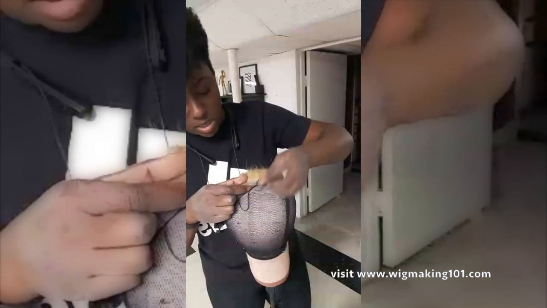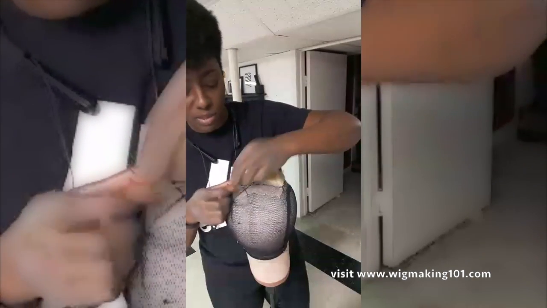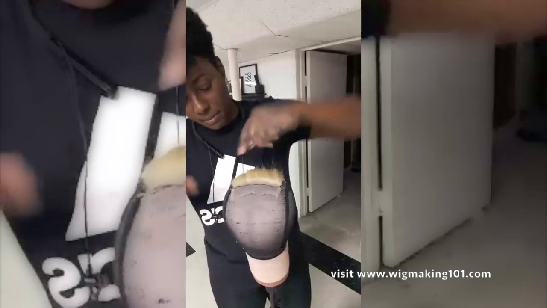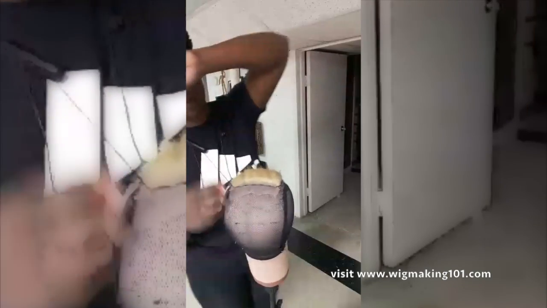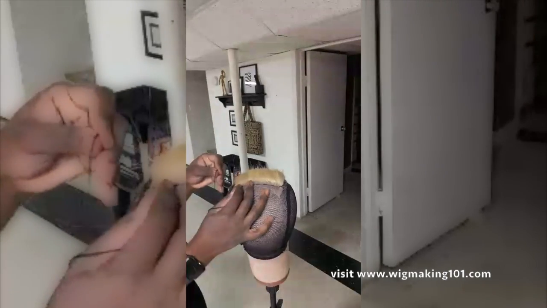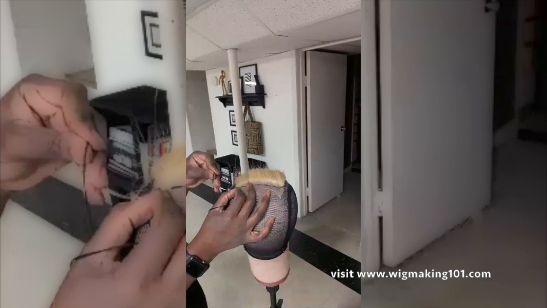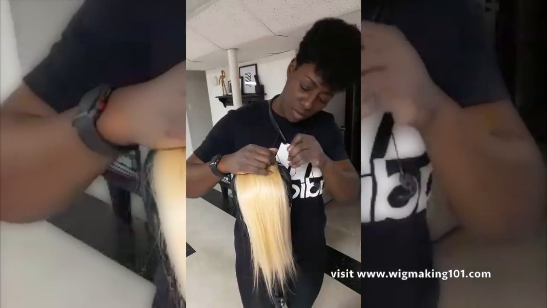Again, in South Africa, we're going to be using sewing machines meant specifically for making wigs, so the process might be a tad bit different. We'll see. And then I'm going to loop up through the end once I get to the end. Turn it, and then continue on.